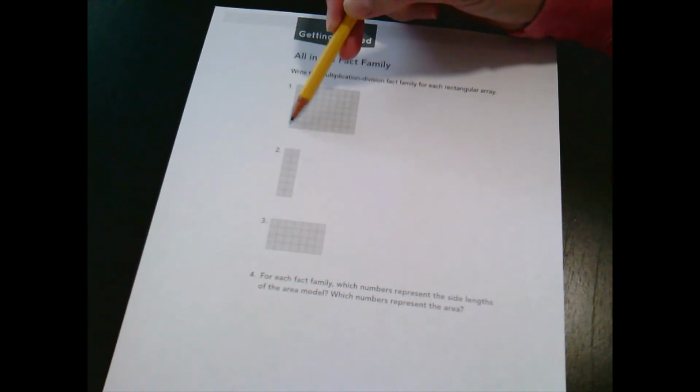So if you look at this box right here, we have a lot of little itty bitty boxes inside of this rectangle. Okay, so if I were to count this side, well 1, 2, 3, 4, 5, 6, 7. There are 7 on this side. And then there are, let's count this side, 1, 2, 3, 4, 5, 6, 7, 8, 9. There are 9 on this side.